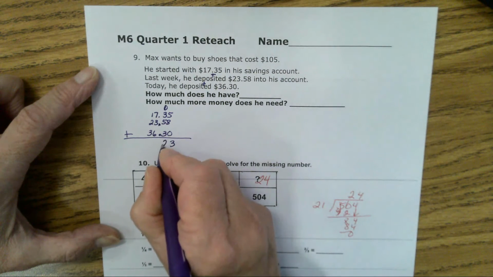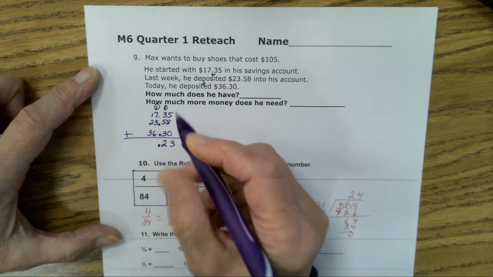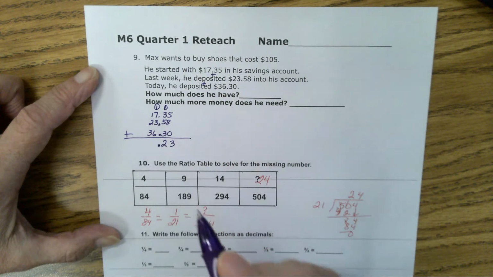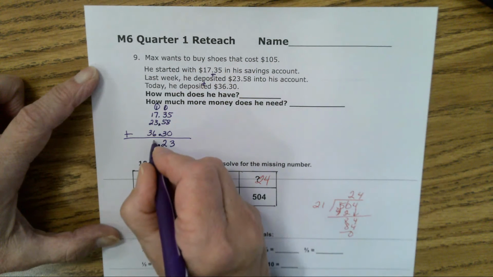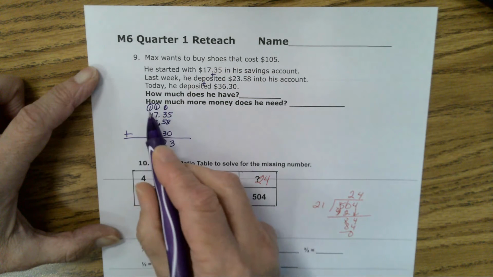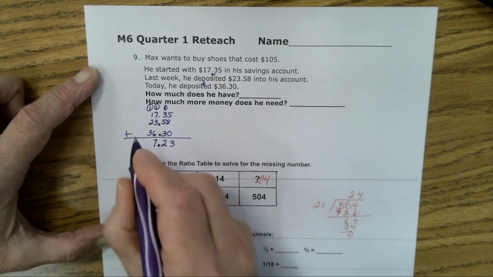Put down a 2, carry a 1, don't forget to put your decimal point in. 1 plus 7 is 8, plus 3 is 11, plus 6 is 17. Put down a 7, carry a 1. 1 plus 1 is 2, plus 2 is 4, plus 3 is 7.